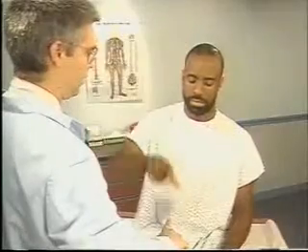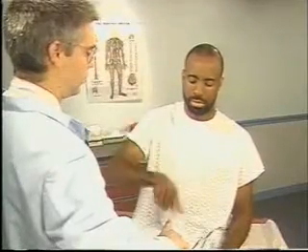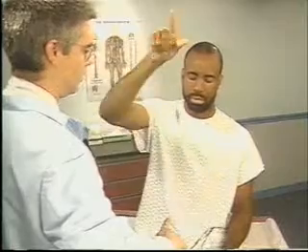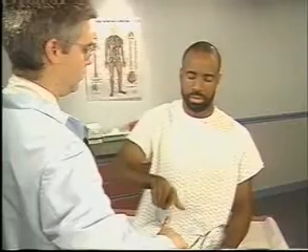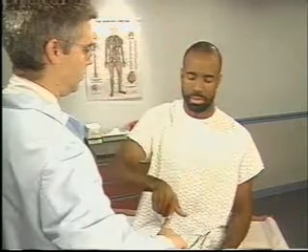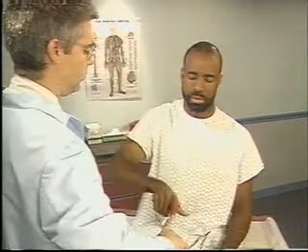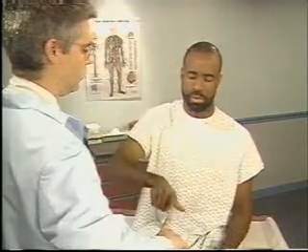Then, with your finger in one place, ask the patient to point to it, raise his arm, and lower it to touch your finger. Up, down. After several times, have the patient do this with his eyes closed. Close your eyes. Good. Inaccurate pointing with the eyes closed suggests a loss of position sense. Repeat on the other side.